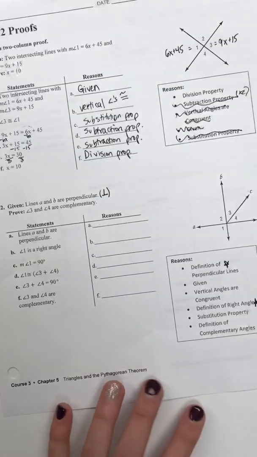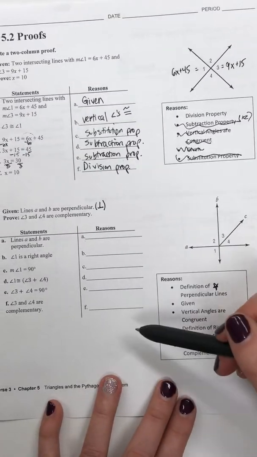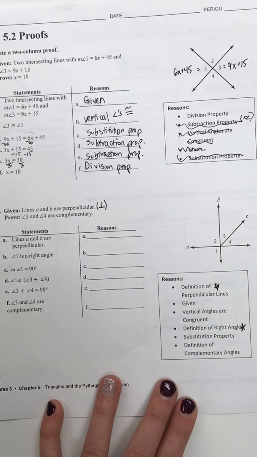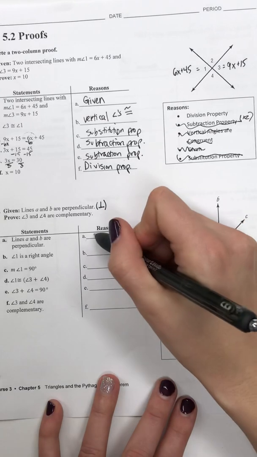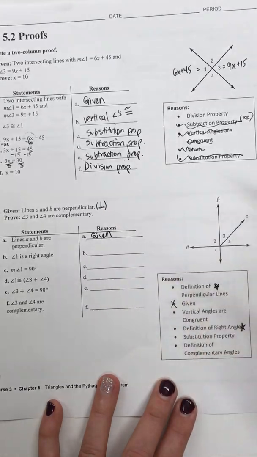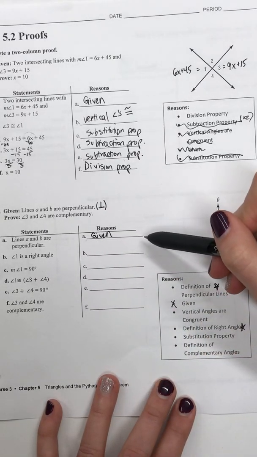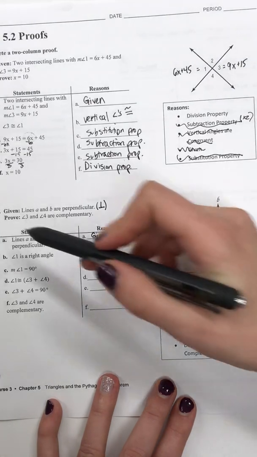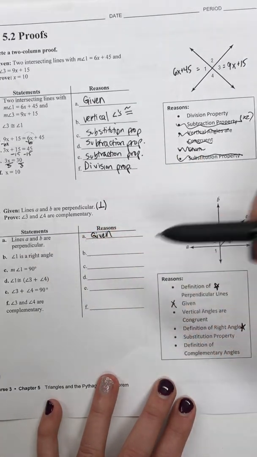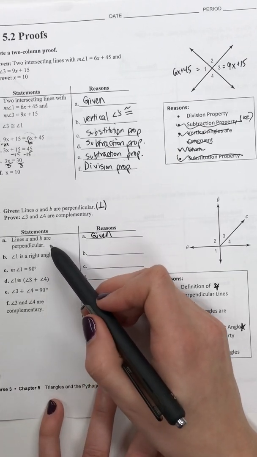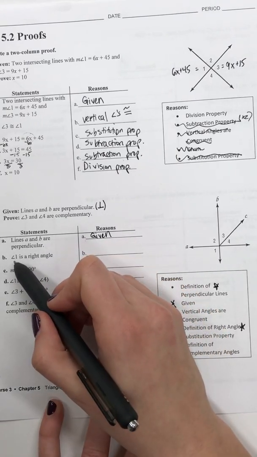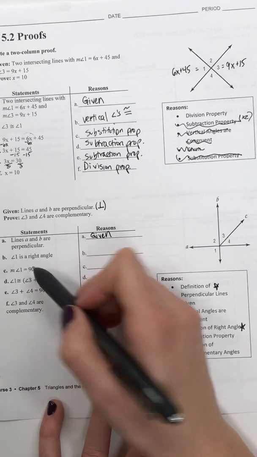So if we go back to our sheet, let's go ahead and start filling in the reasons. Statement A says lines A and B are perpendicular. Now, looking at our word bank here, that's going to be the given, okay? Your given is always the first reason up here, and it's always also the first statement on the left. Now, we're given that lines A and B are perpendicular, and step B says angle 1 is a right angle.